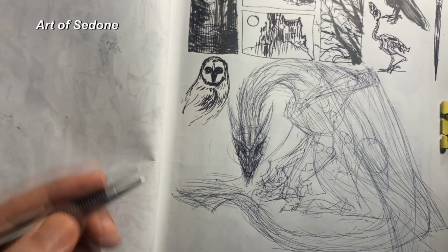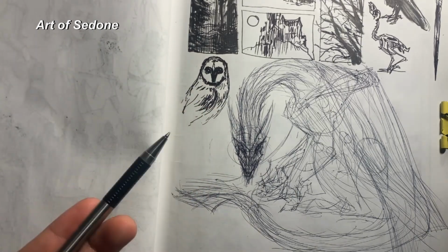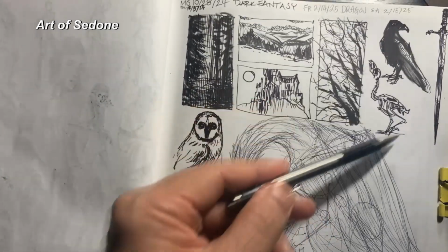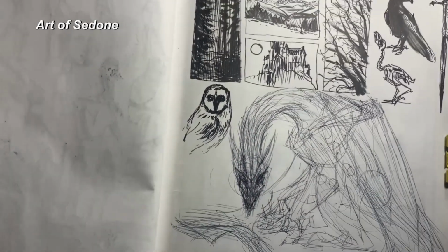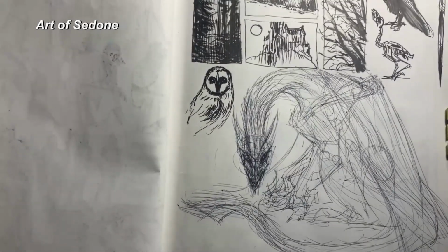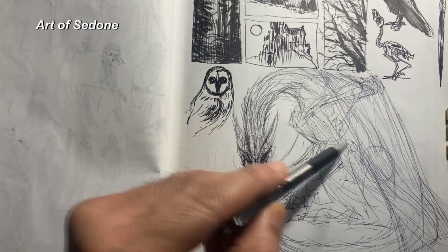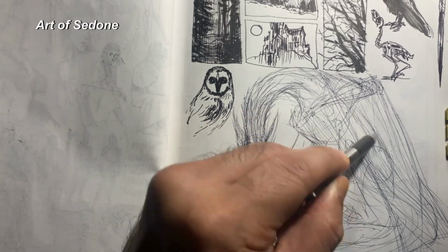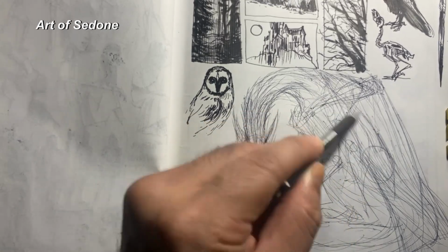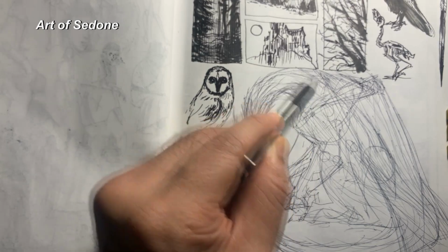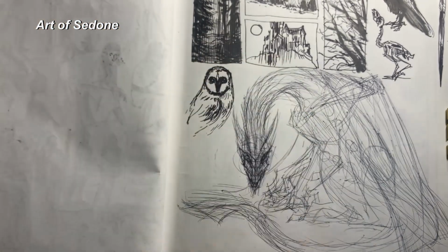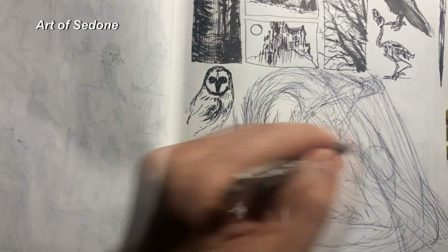So for example, I'm using the principles from yesterday's video about the animal skeleton, but also coming up with a simplified version to sketch the skeletal structure.